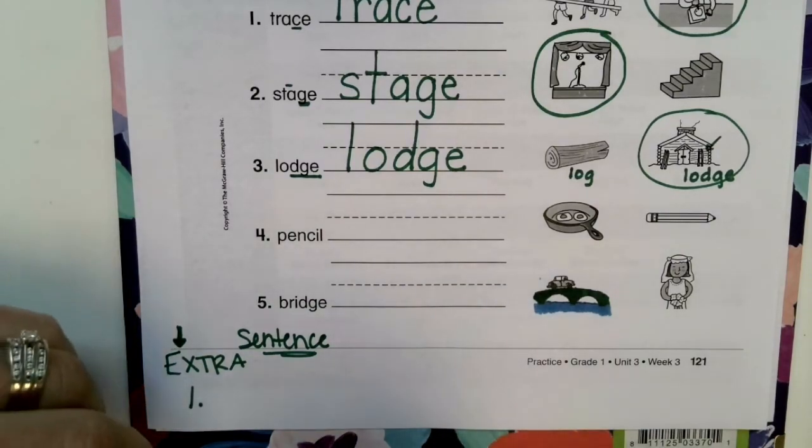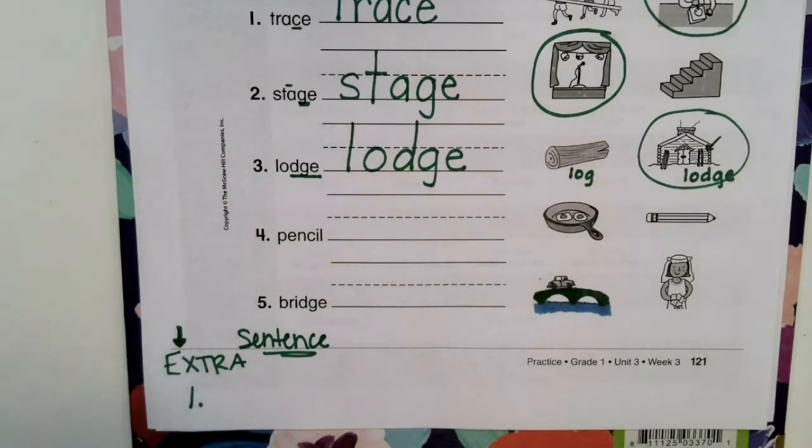Make sure that your sentence has a capital letter. Please make sure it has an end mark. Please make sure that your sentence makes sense. It needs to have a subject and a verb to make sense. Probably has some action in it. And then also just make sure that you're doing this on your own because you guys are so smart. You can do this without needing an adult to tell you what the sentence is by now.